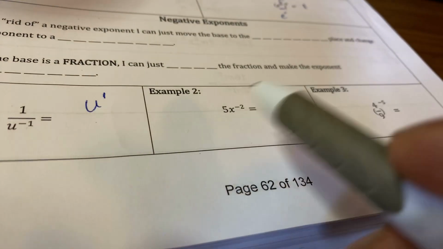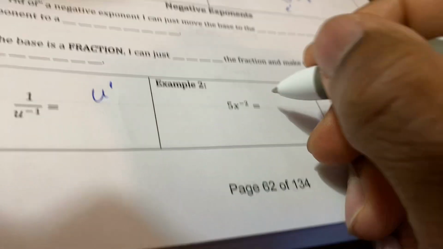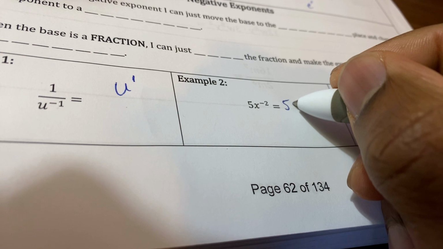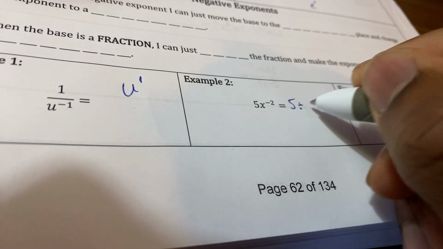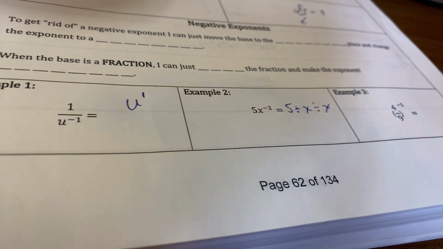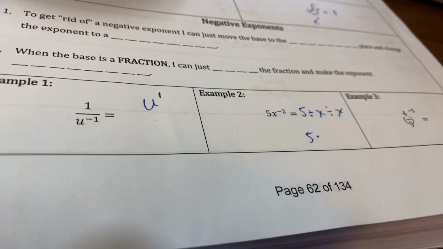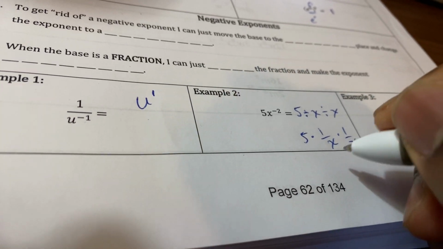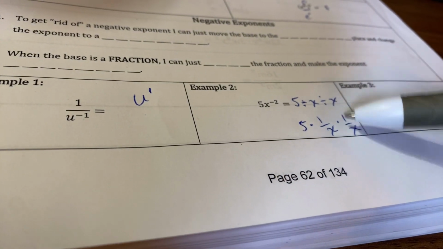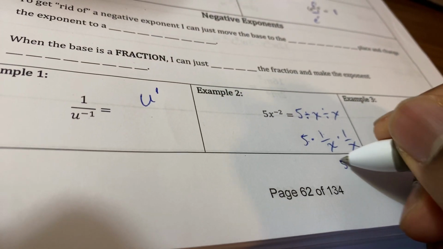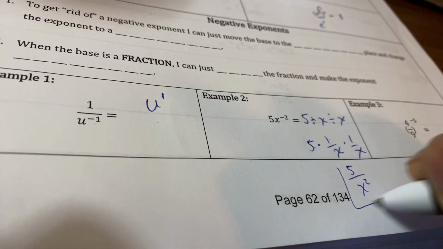Go to example 2 right here. This is 5 times x divided by x. You can divide by a number or multiply by its reciprocal, you already know the vibes. So in my numerator, I'm going to have 5 times 1 times 1 is 5 over x to the 2nd power here.